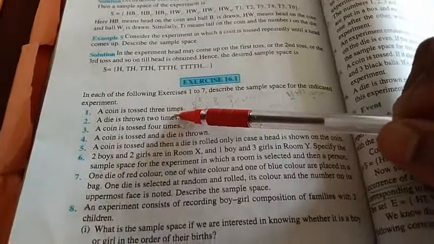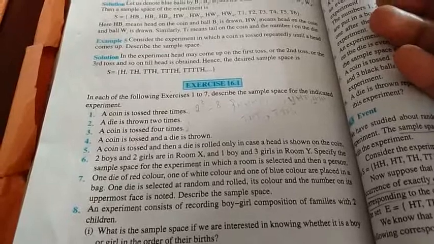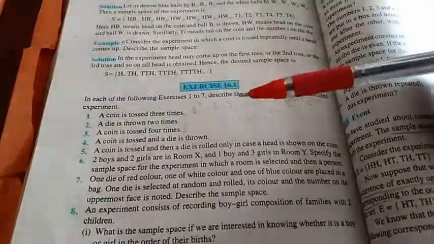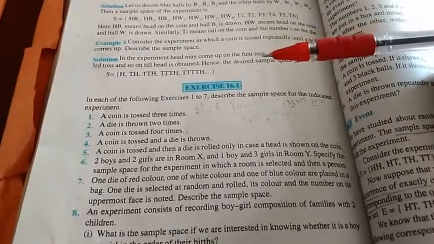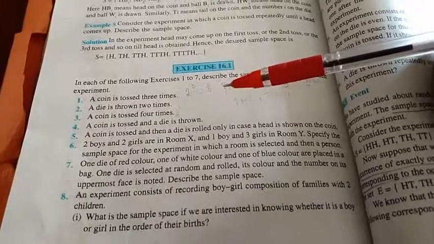Right? Then a die is thrown 2 times, you know very well. If a die is thrown, then it is going to be 1 to 6. When 2 dice are thrown or a die is thrown 2 times, it is going to be (1,1), (1,2), (1,3), likewise till (6,6). Totally we will have 36 outcomes, right?